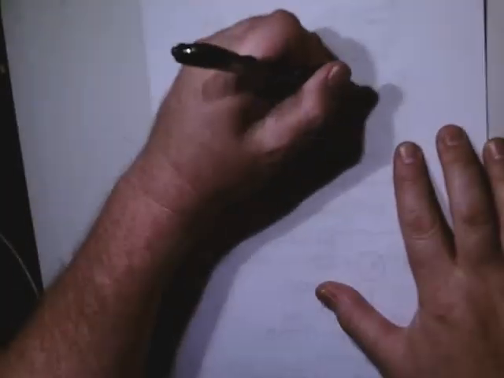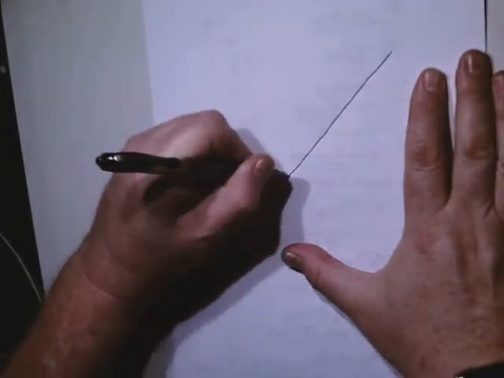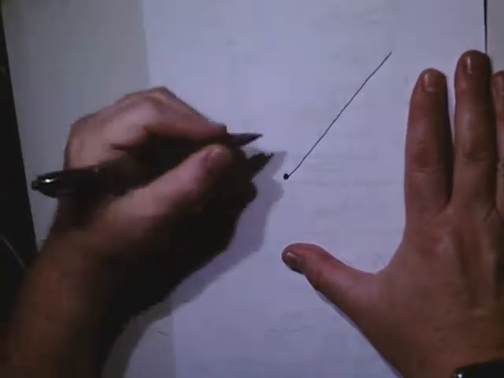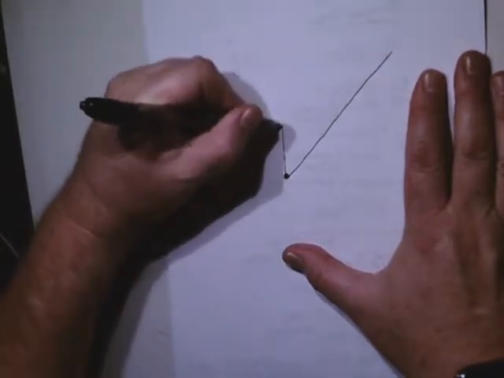So we have a bar, and there's the pivot point, and we're going to choose the pivot point as the rotation point. This is the wall.